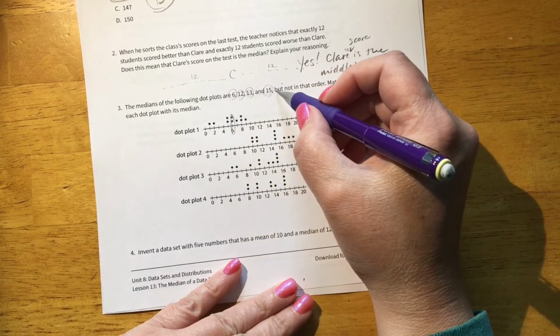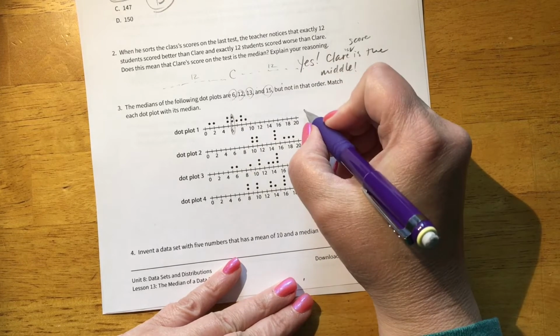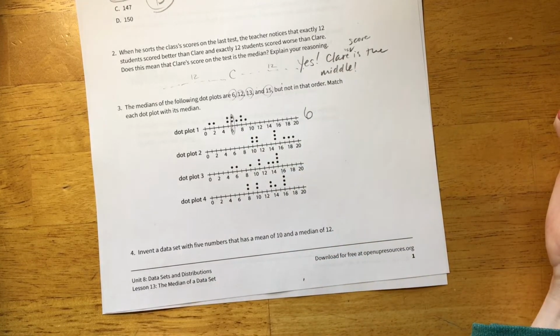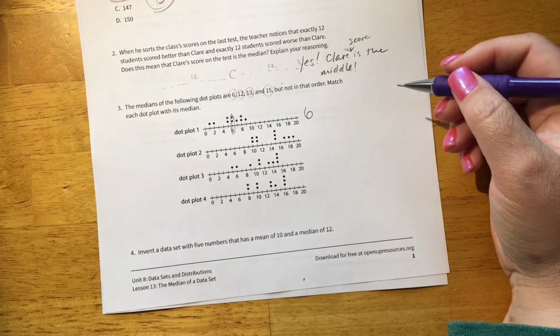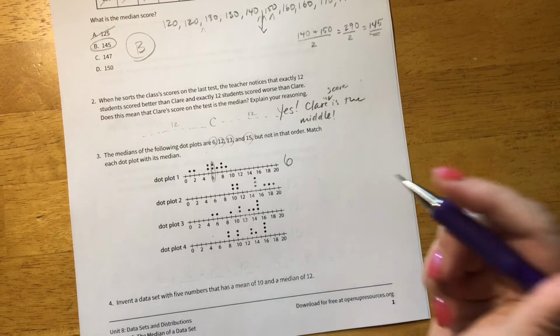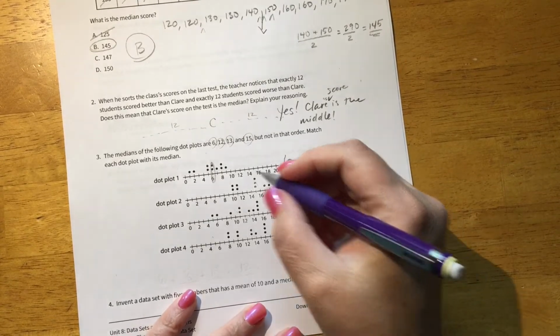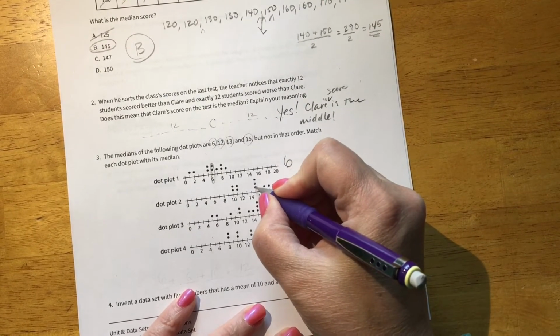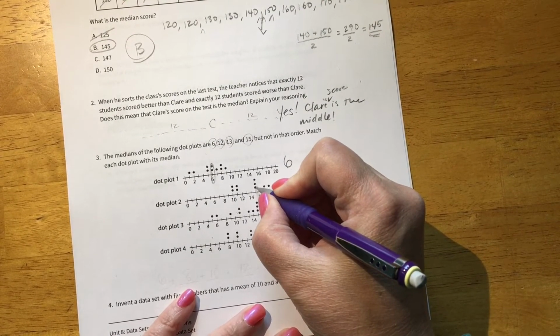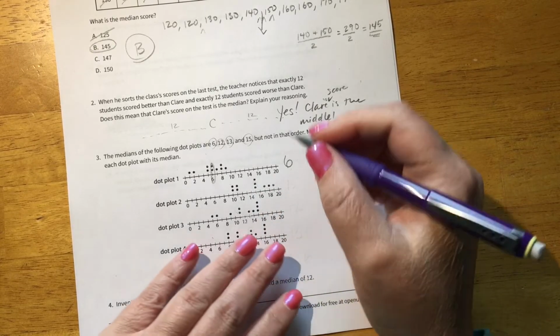Was that one of our choices? Yes, it was. So dot plot number 1's median is 6. See how we can do that and not even have to do any of the listing out of the numbers? That's pretty great. All right, let's move on to dot plot number 2 now. I had to erase, and I guess I erased some of my dots. Okay, so here we go.